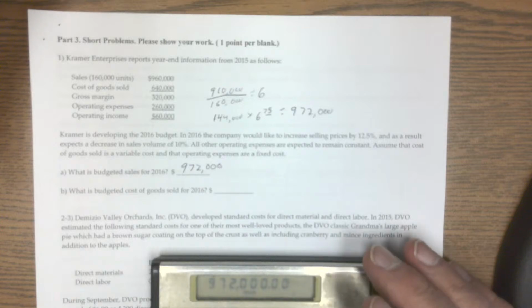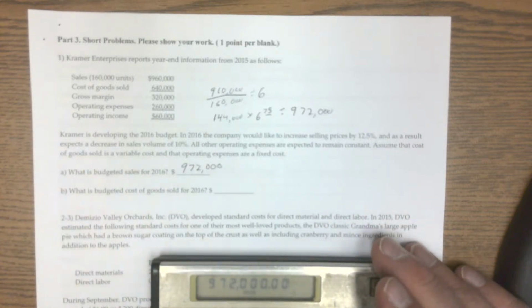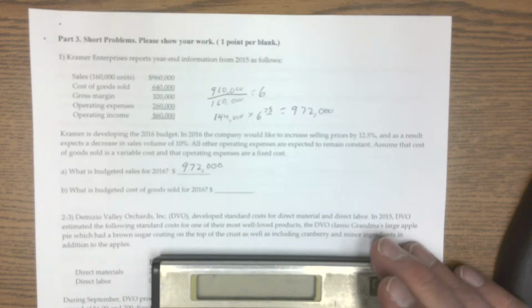Then what is the budgeted cost of goods sold? So now we take the 640,000 and we're going to divide that by 160,000 units.